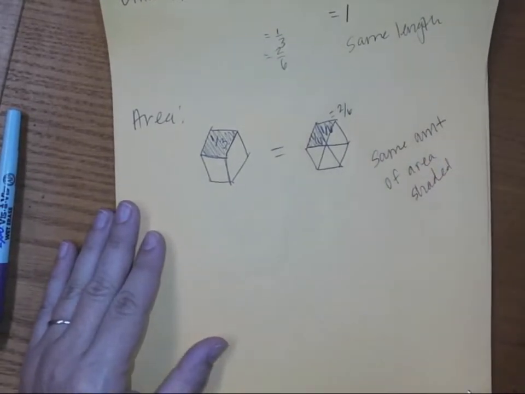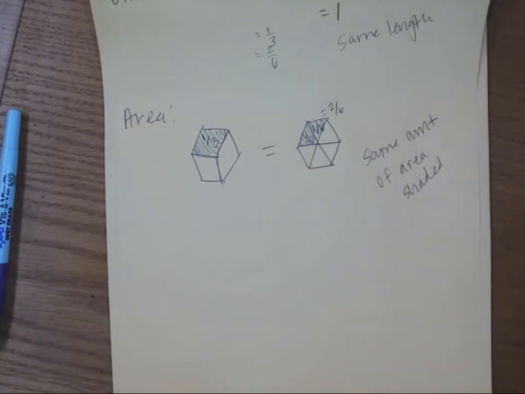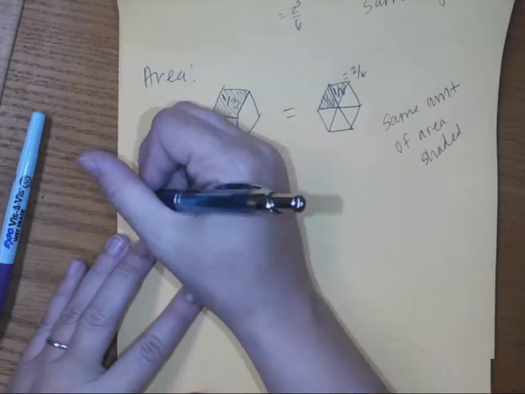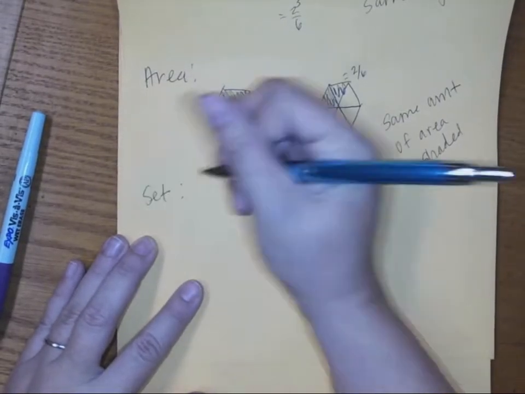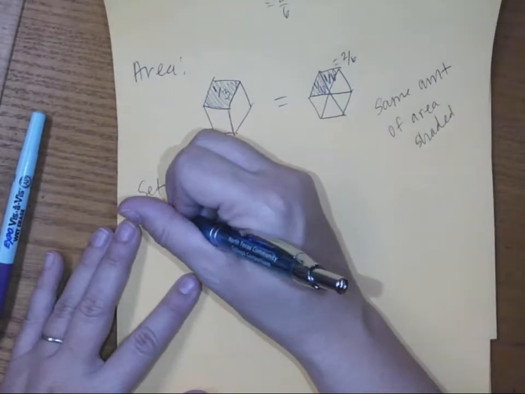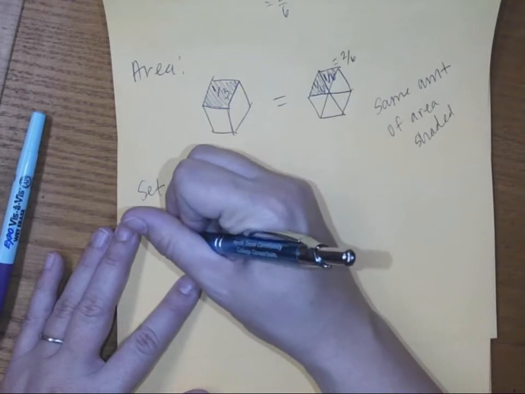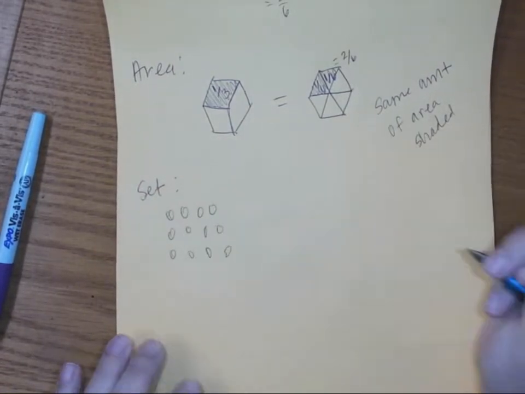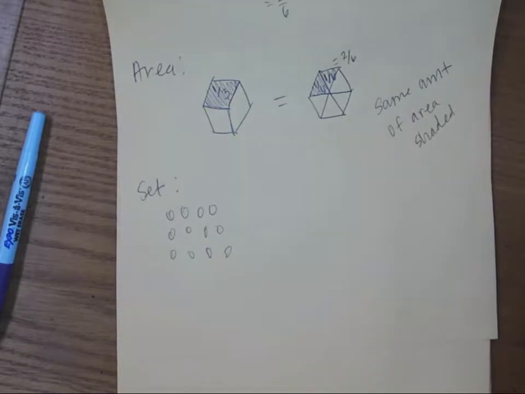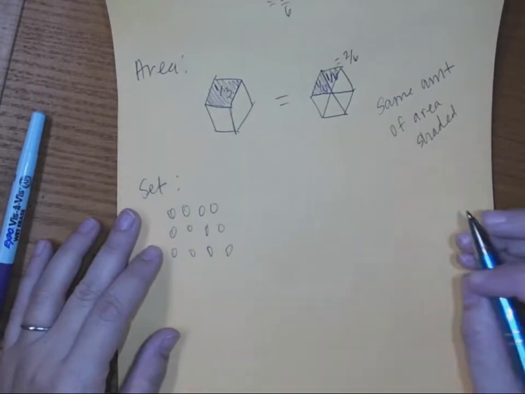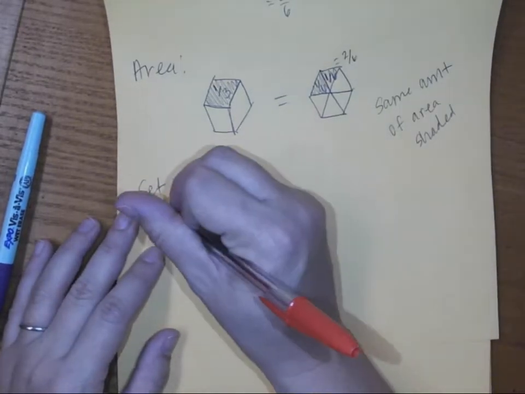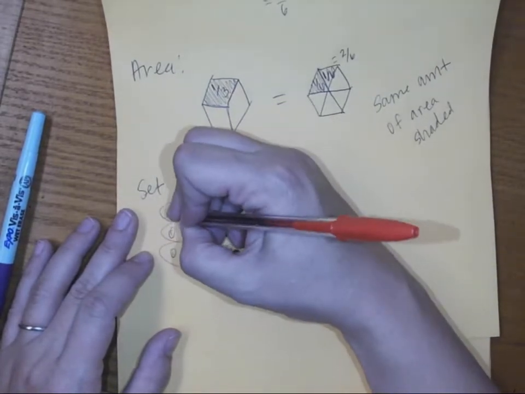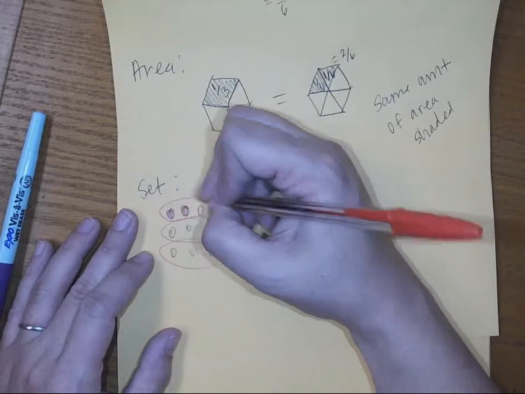So they are equivalent fractions. Okay, and the last one, the set model. I tried to help you out and gave you a set to start off with. So if I wanted to shade 1/3 of this set, I would shade 1 out of 3 parts. So shade in 1 out of 3 parts.